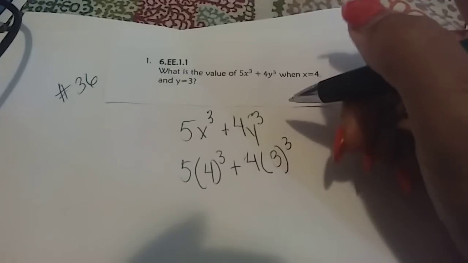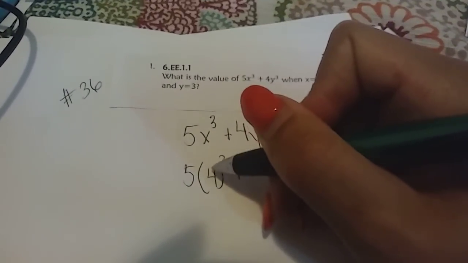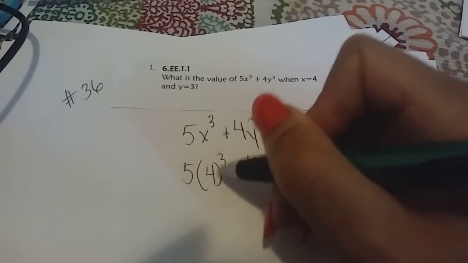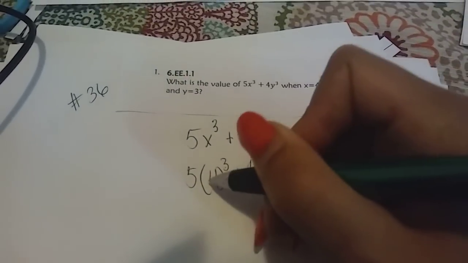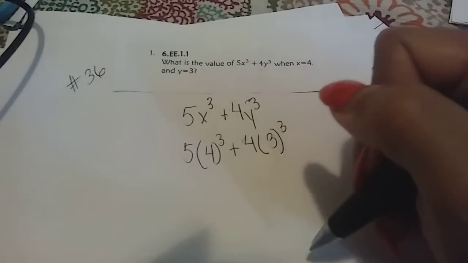And then now work out your PEMDAS, okay? P, parentheses is first, but there's nothing in the parentheses but 4. So you're going to work out the exponents. Go ahead and transform the exponents and then multiply them by the numbers and then add them, okay? So make sure you get a correct answer for this one.